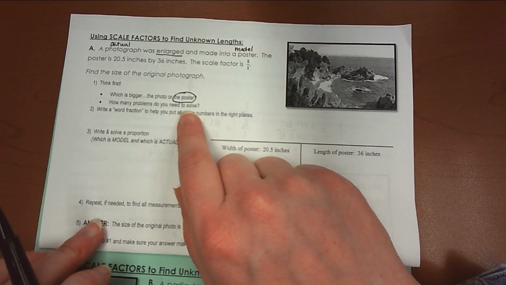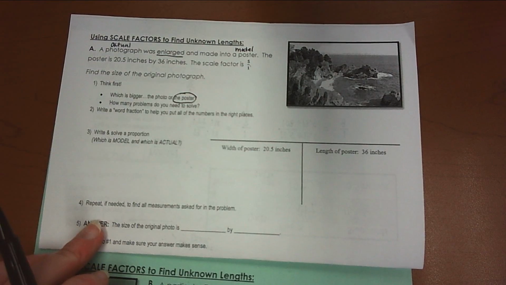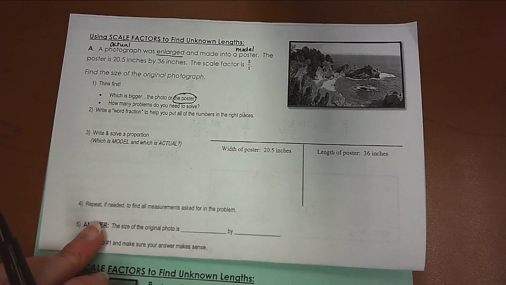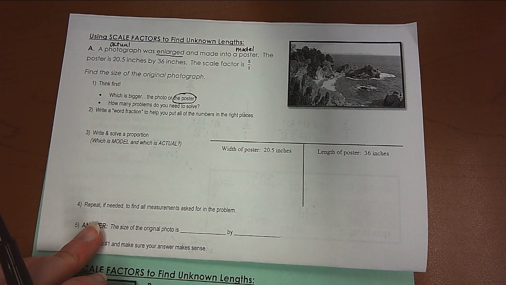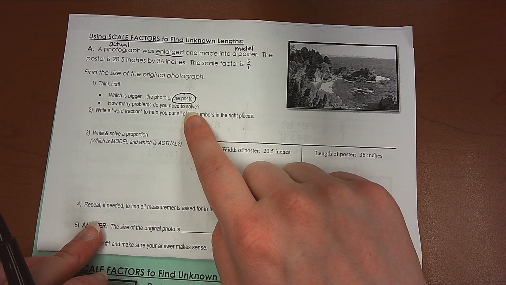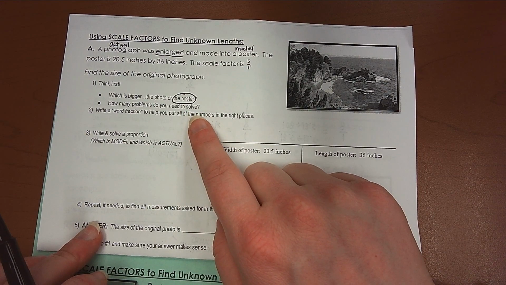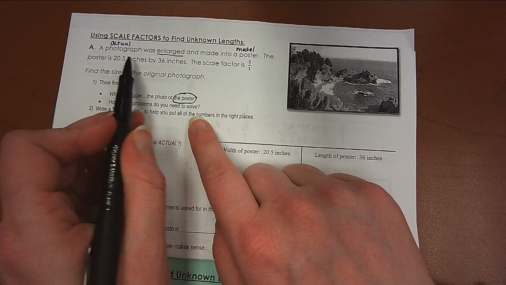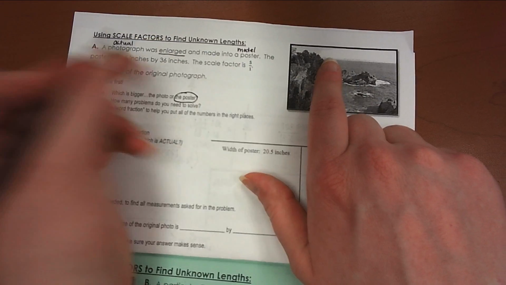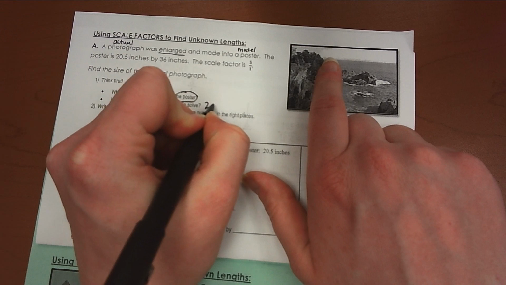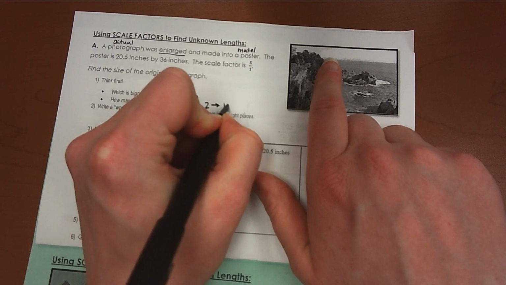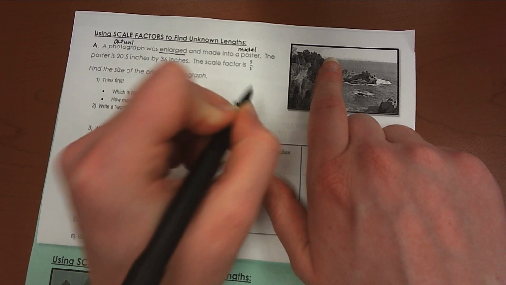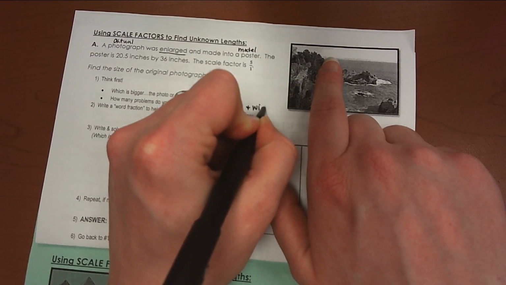How many problems do we need to solve? Well, let's think about that for a second here. They're asking us to find the size of the original photo, but we have to find two things here. We have to find length and width. So we're actually going to solve two problems, one for length and one for width.